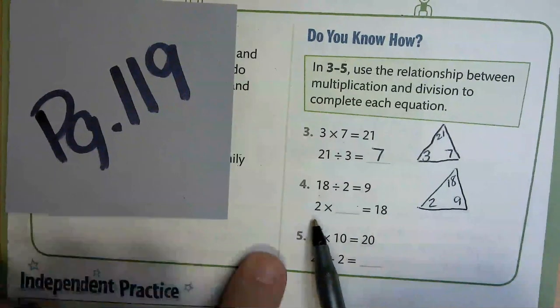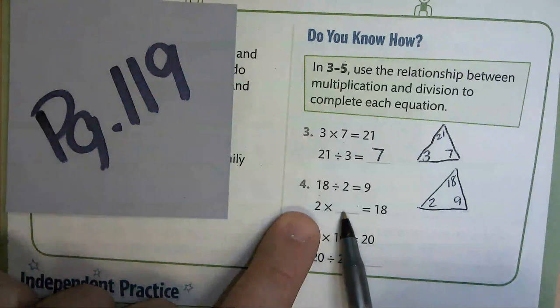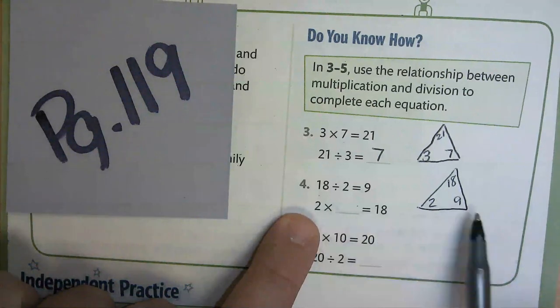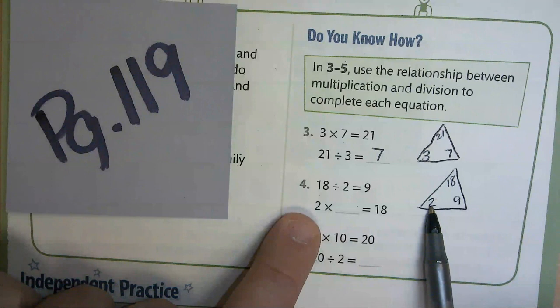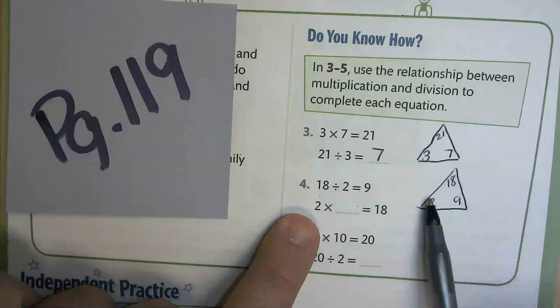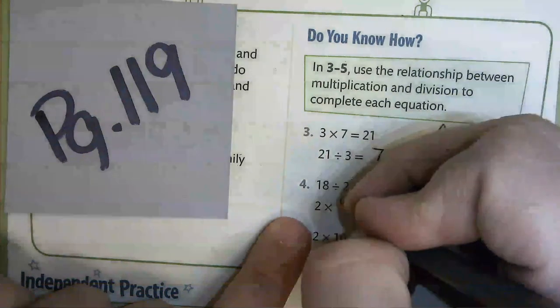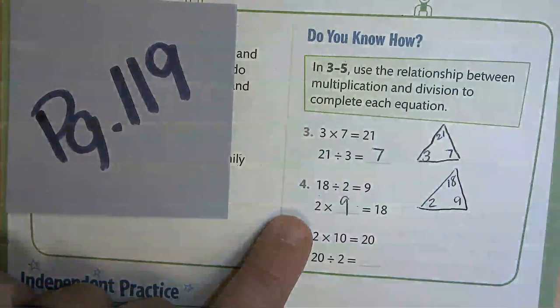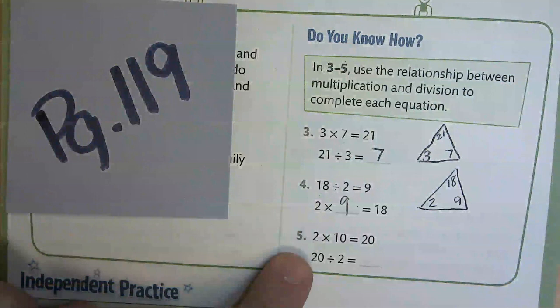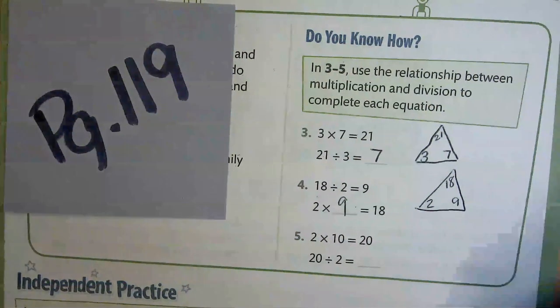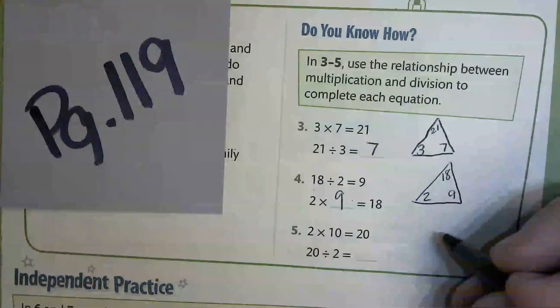Well, now look at what we've got. We've got 2 times something equals 18. So I'm going to start at 2. I need to times it by something and end up here. So 2 times 9. I go across. So 2 times 9 equals 18. All right. Take a look at number 5. We're going to do the same thing. So go ahead and draw the triangle.